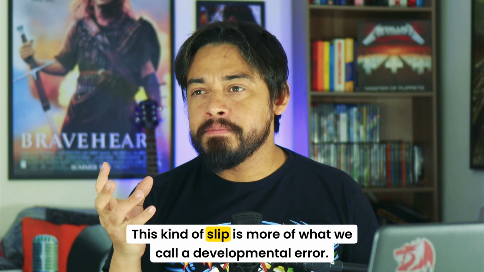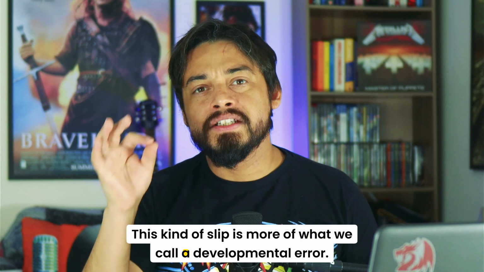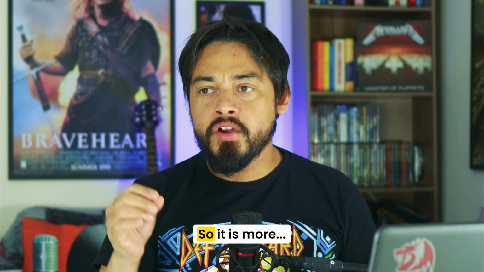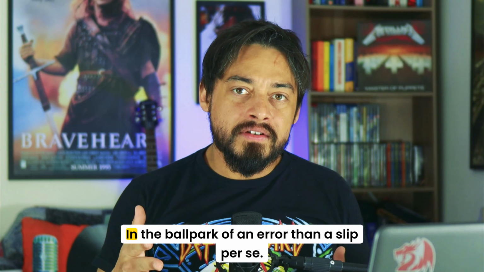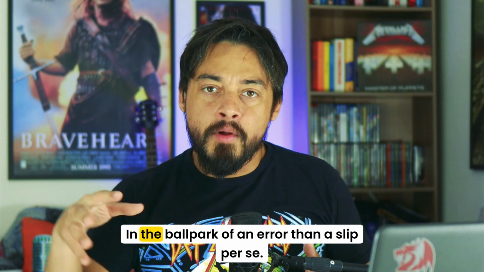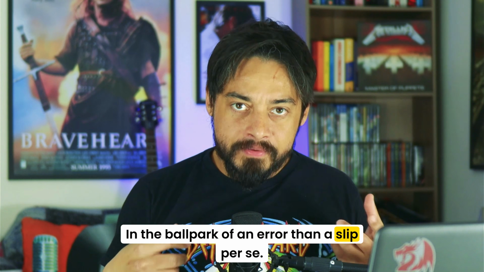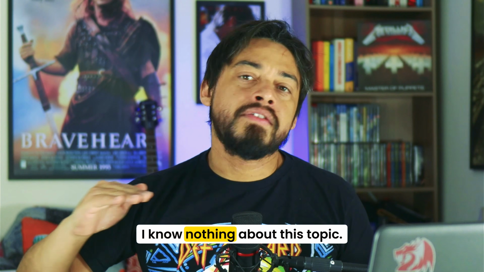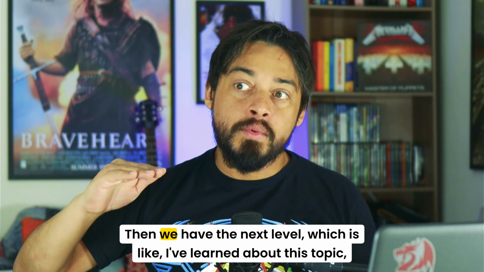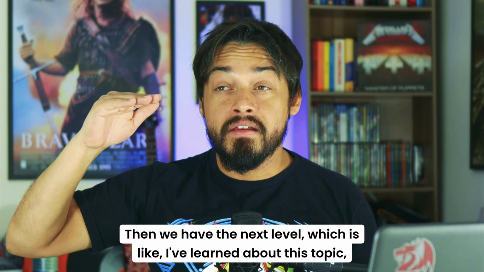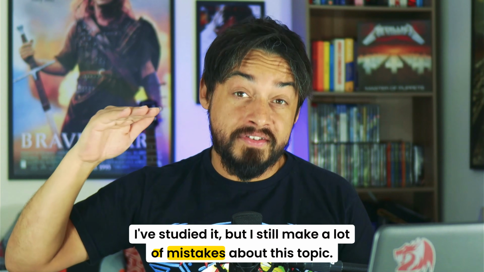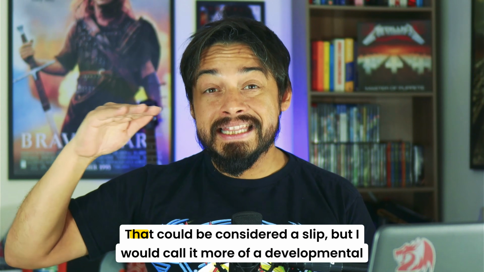This kind of slip is more of what we call a developmental error. So it is more in the ballpark of an error than a slip per se, okay? So we have the error, I know nothing about this topic. Then we have the next level, which is like, I've learned about this topic, I've studied it, but I still make a lot of mistakes about this topic.